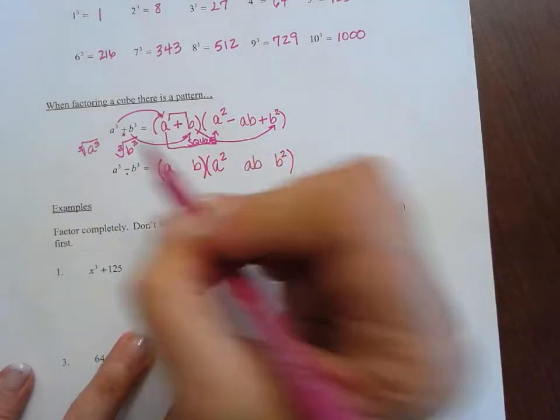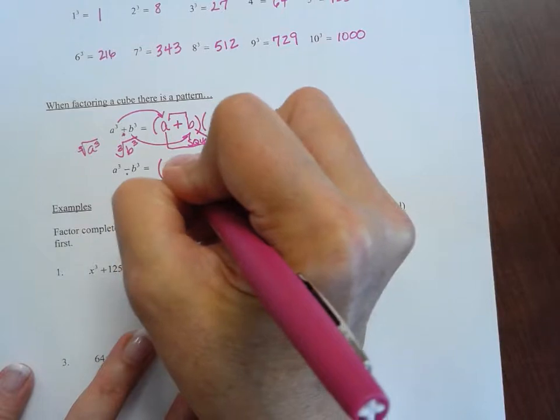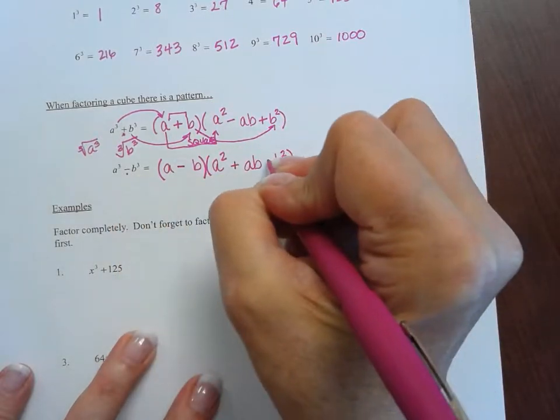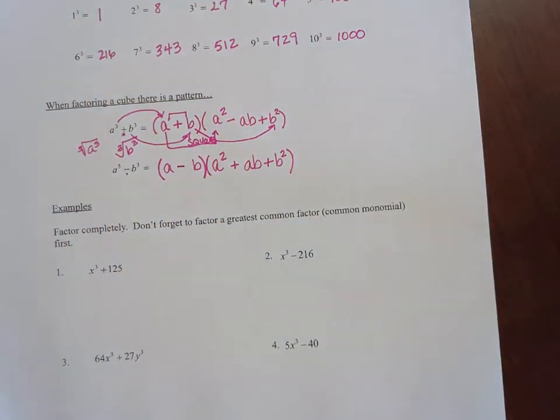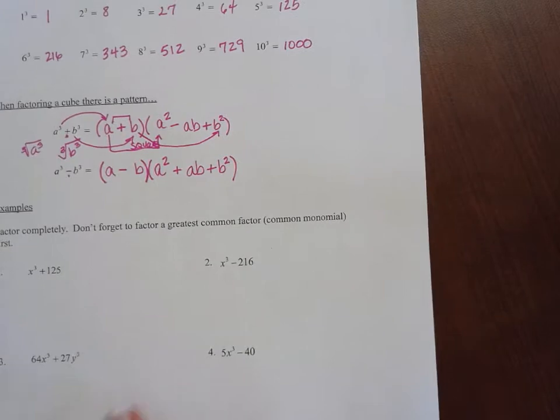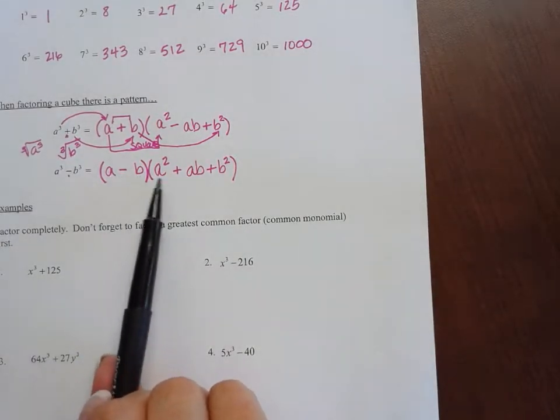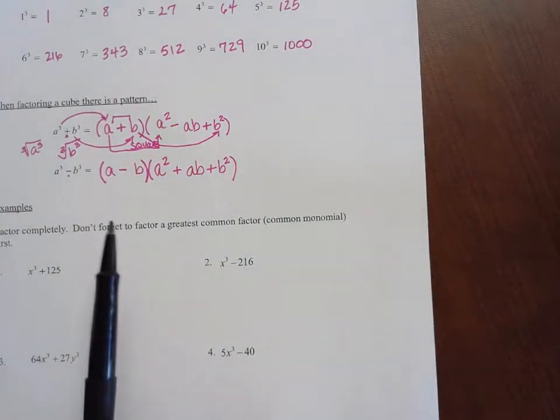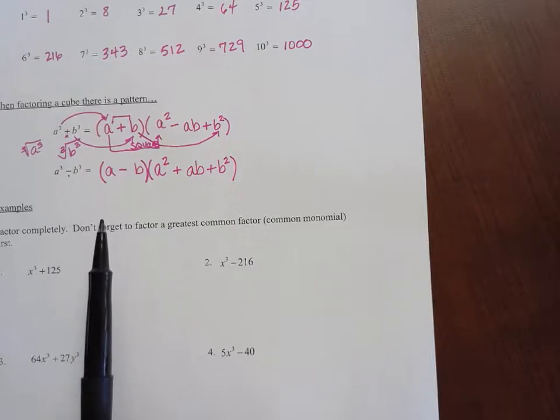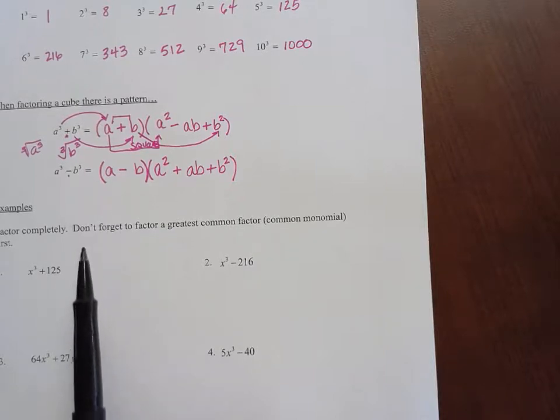And since this is a negative, you have a negative, positive, positive. Okay? Now, this a squared, ab, and b squared, those things always stay the same. Okay? The signs are the only thing that change.